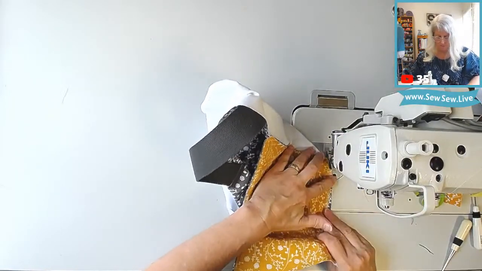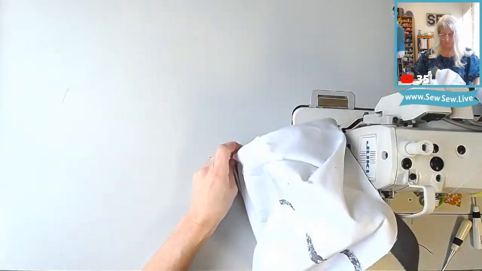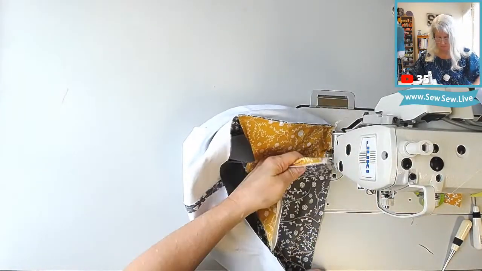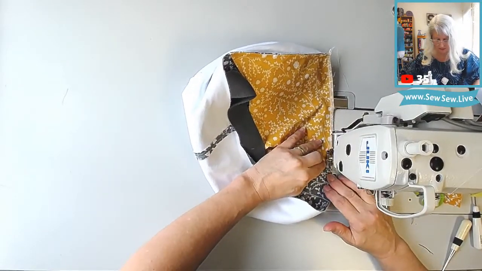Pull, pull. Why does my serger stitch look like that? Looks kind of bad.